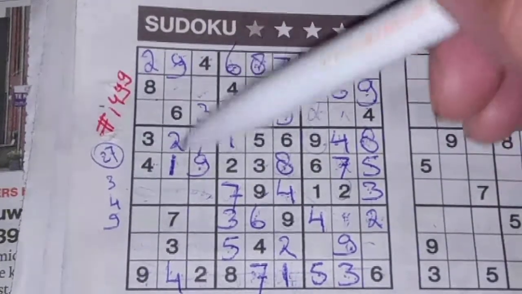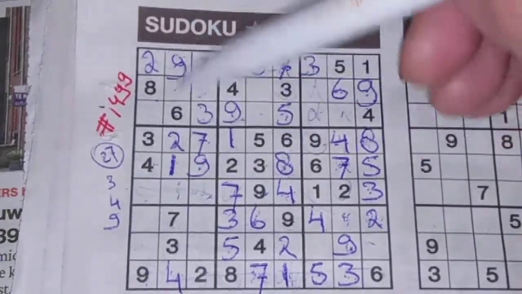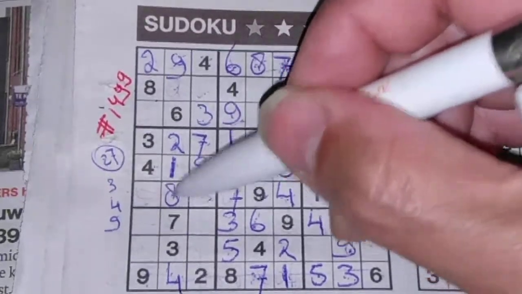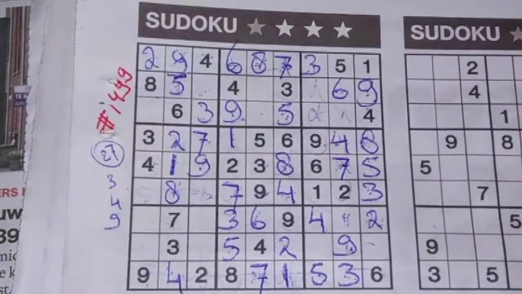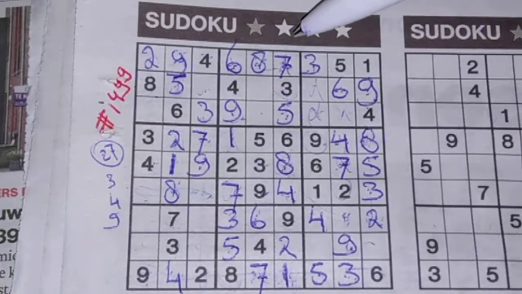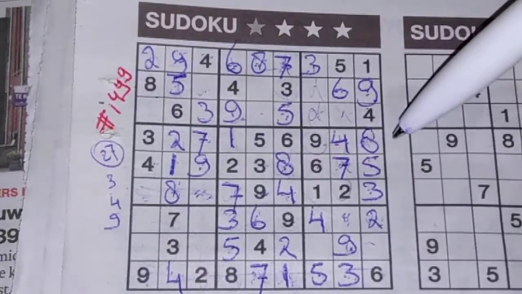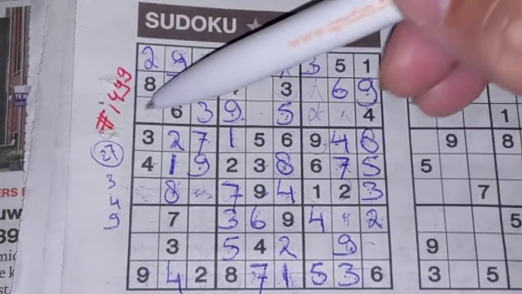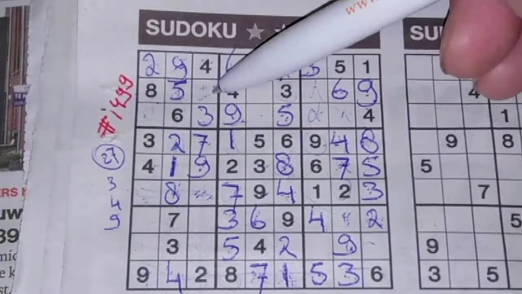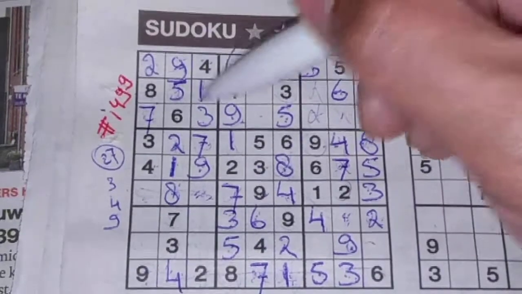How about these two numbers? 8 and the 5 are missing. 8 and the 5 in the second column. We have an 8 here, no 8 there. 8 should be here, and the 5 goes there. Then these two numbers, 5 and the 6, cannot fill this yet. Need to wait. These two, 1 and the 7. We have a 7 here, no 7 there. 7 should be here, and a 1 goes there.